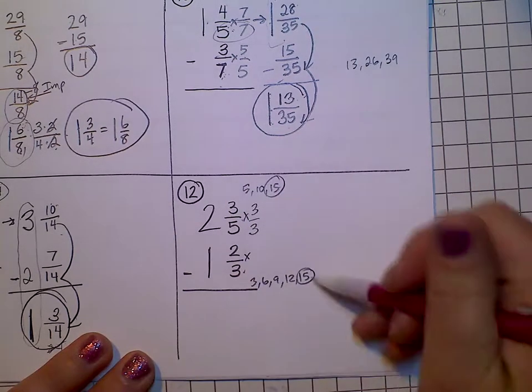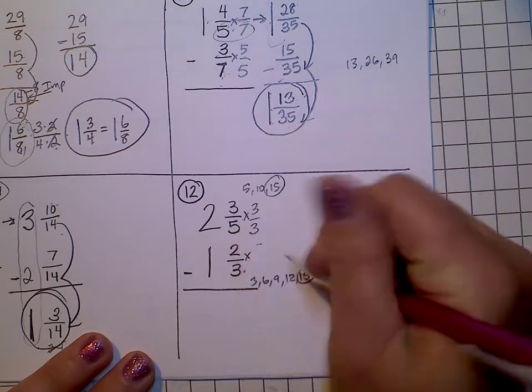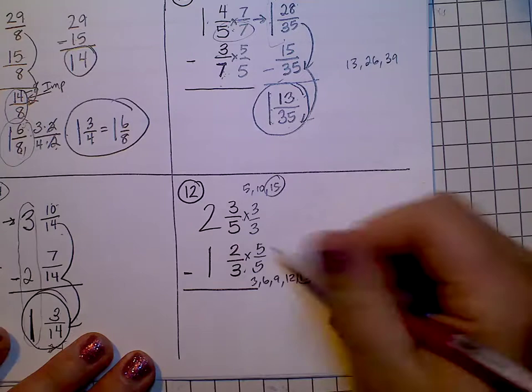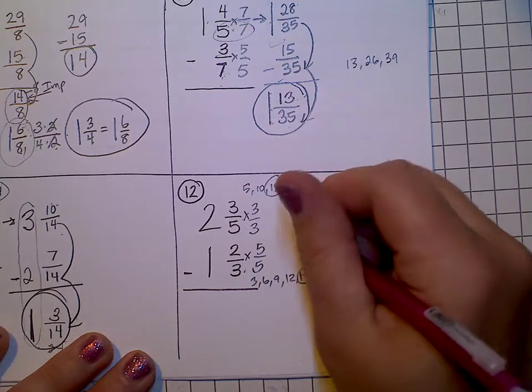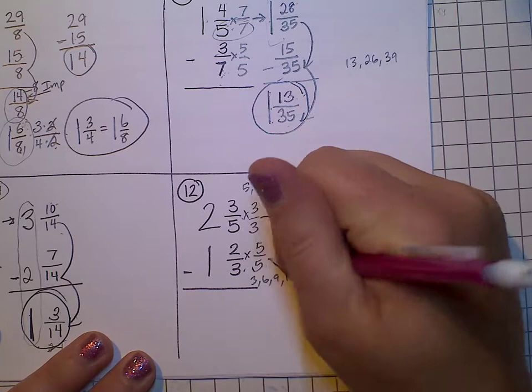Then we're going to do the same thing here, 1, 2, 3, 4, 5. We're going to increase both the top and the bottom by groups of 5 to come up with the same denominator. Don't forget to move your whole numbers. I kind of feel like I sound like a broken record, but it will happen if I don't say it.